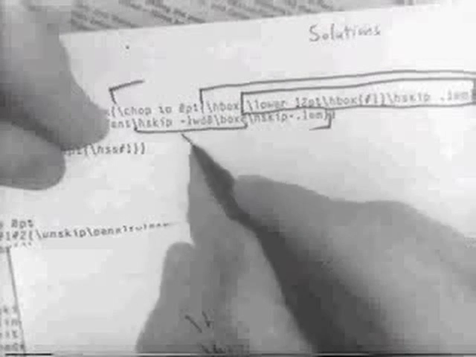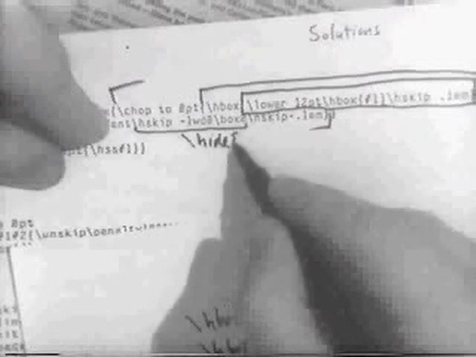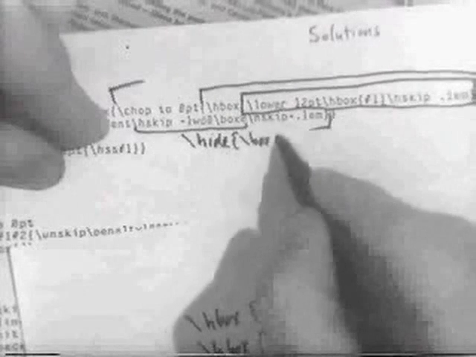There is a way to simplify this. Instead of H skip -1 box 0, I could also have said hide box 0. You see, because I've just defined the hide macro.